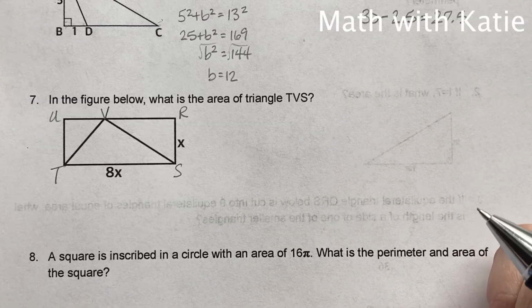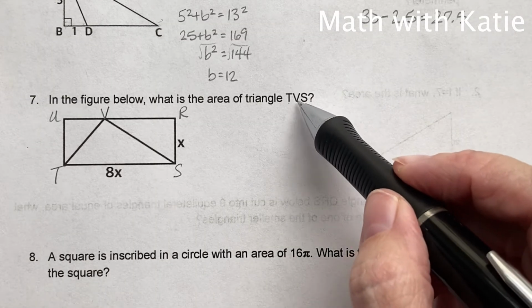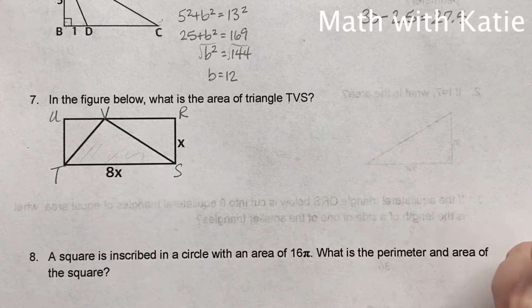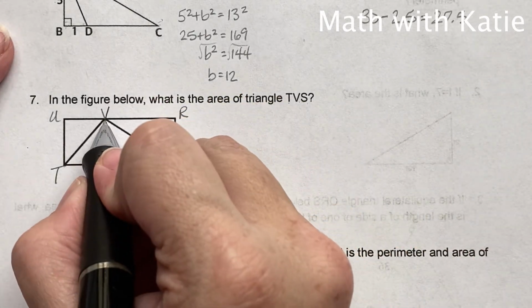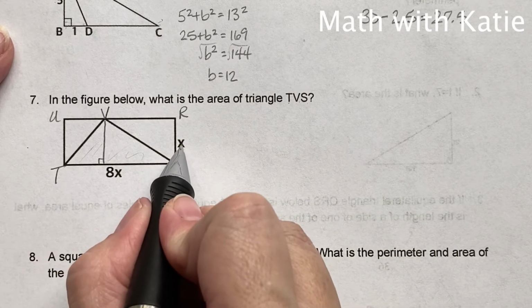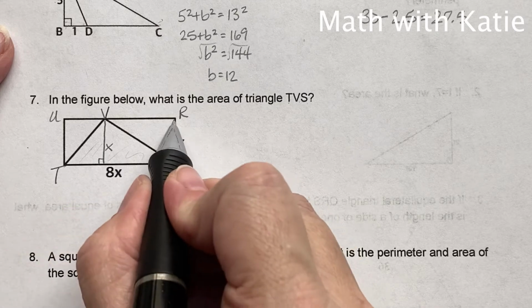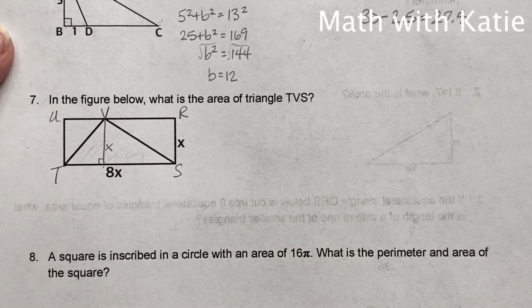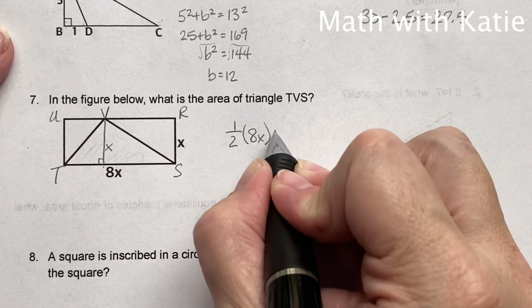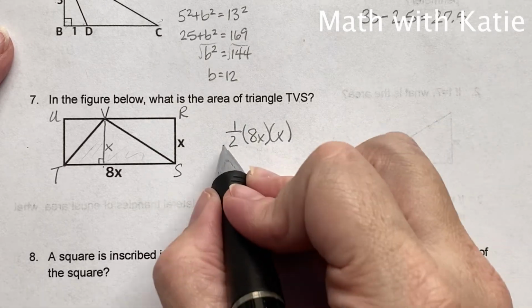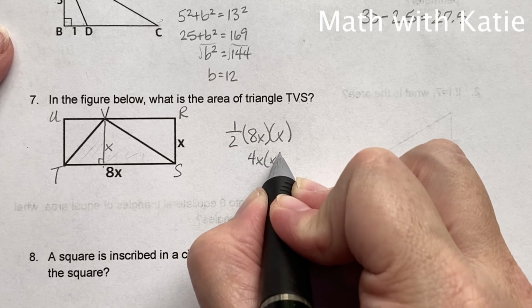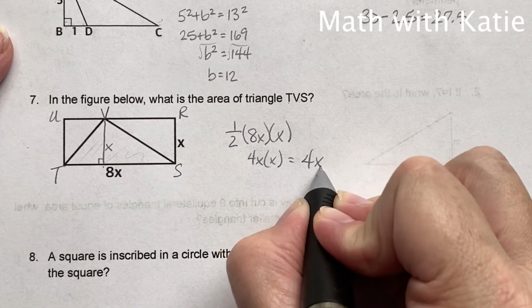Okay, in the figure below, what is the area of triangle TVS? So this triangle right in here. So what we need is the height, right? Because we have the base and the height is actually over here, okay? Because this height is going to match that height. So we do 1/2 base, which is 8x, times the height, x. So 1/2 of 8 is 4x times x, which gives us 4x squared.